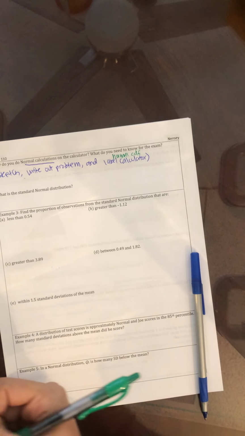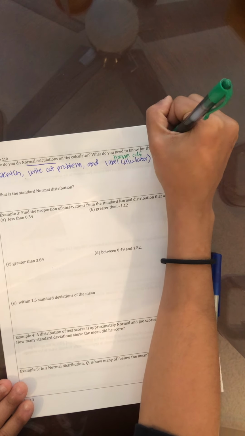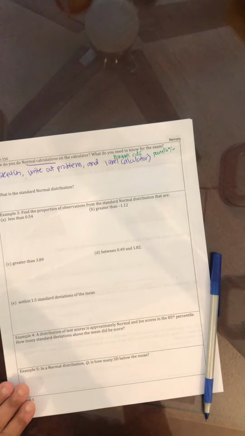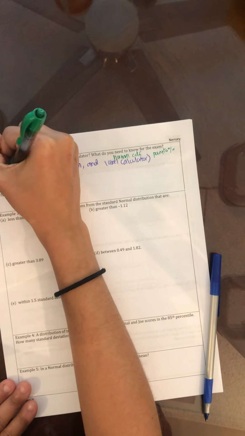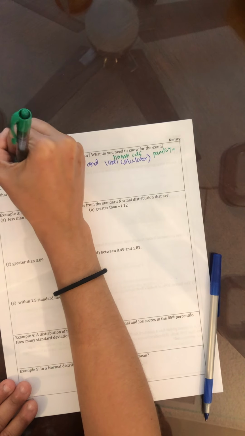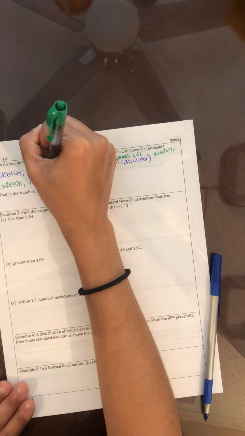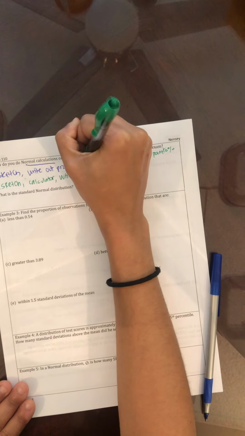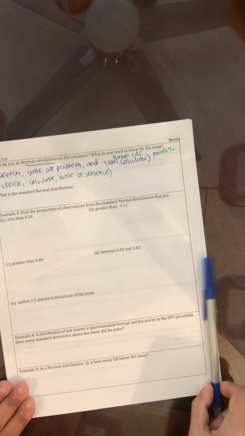Now, we're going to do problems that are backwards. So this is going from point to percentage. We're essentially going to be doing this backwards, and so when we do it backwards, the first step is going to be the same. It's going to be sketch, the next one is going to be using the calculator, and the third step is you're going to write a sentence. I will give you an idea of what that looks like.